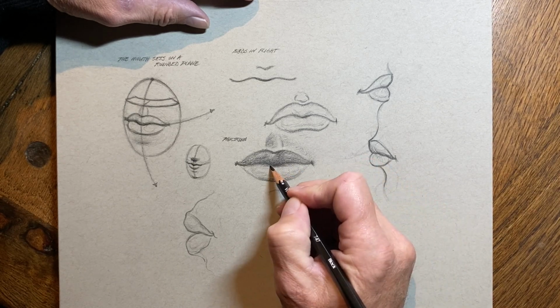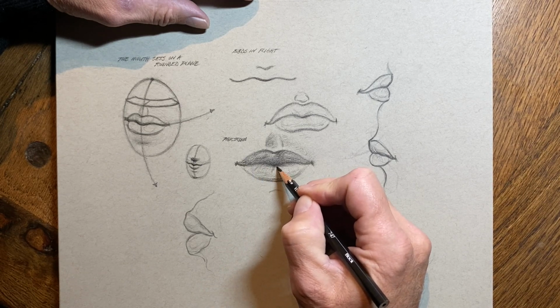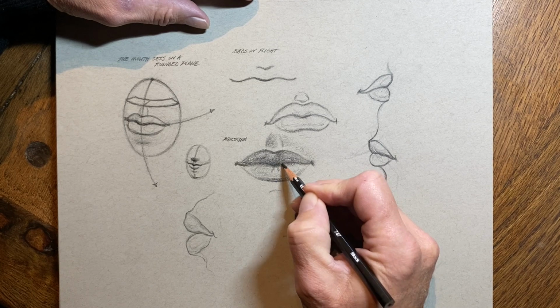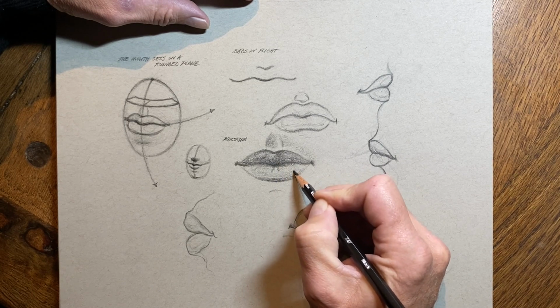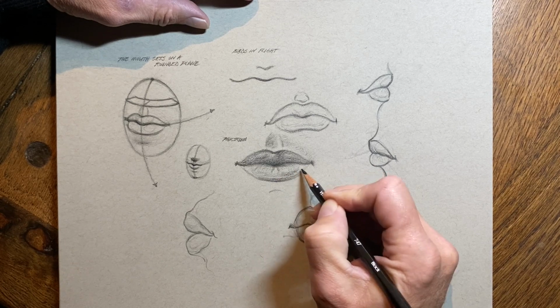There are going to be creases in the lip that come out here, and they wrap around, so this bottom section here is going to have a little bit of a tone on it.